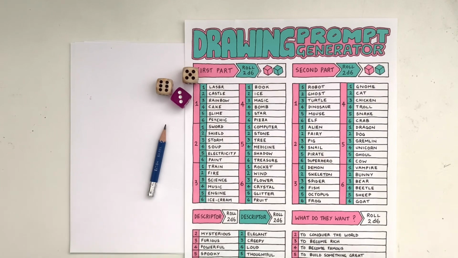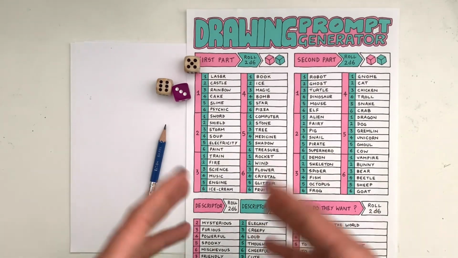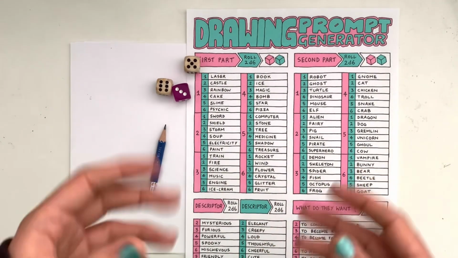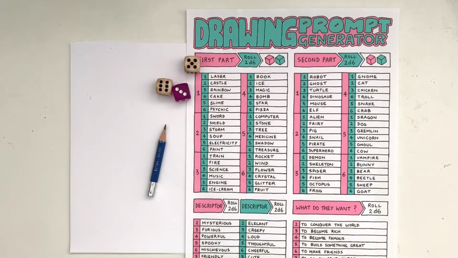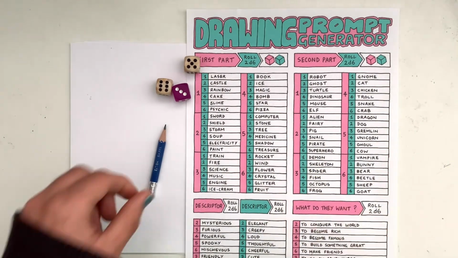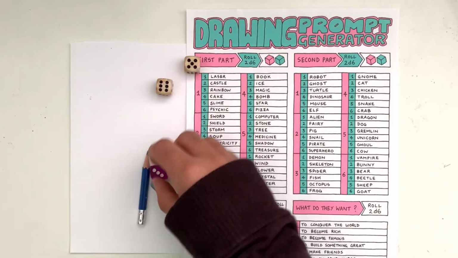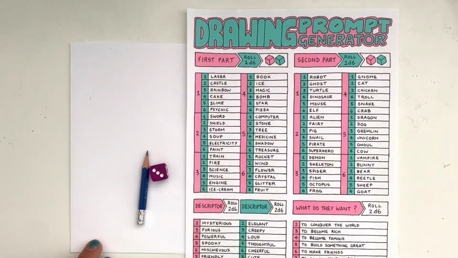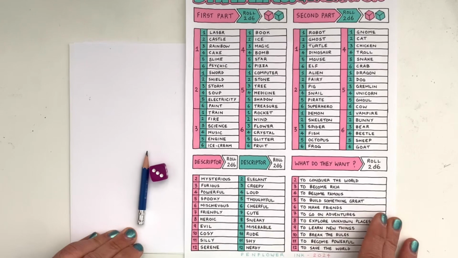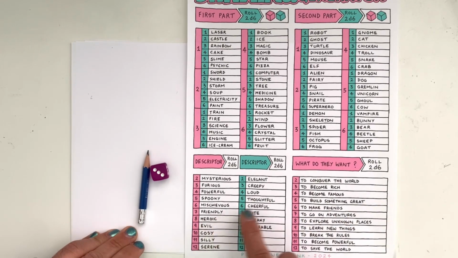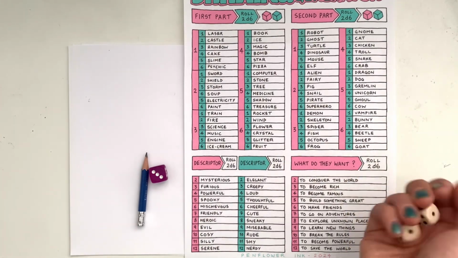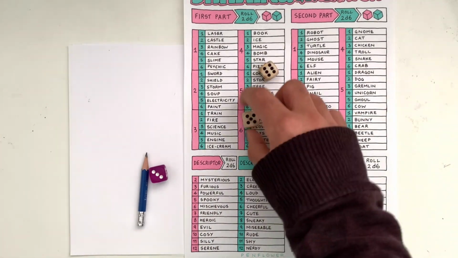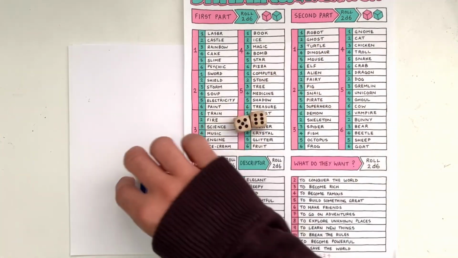As I did last time, I'm going to be rolling on these tables to generate a prompt for a character design drawing, and let's see what we come up with. So I'm going to start with a descriptor. Last time I used this table, so I'm going to use this one today. So let's roll 2d6. So that's a 6 and a 5, that's 11.